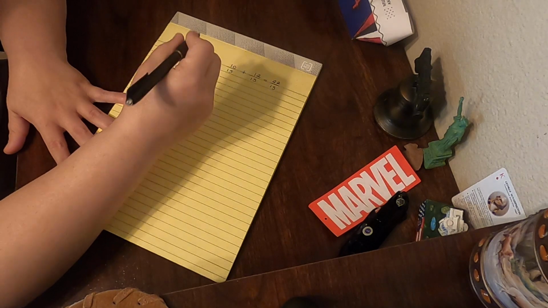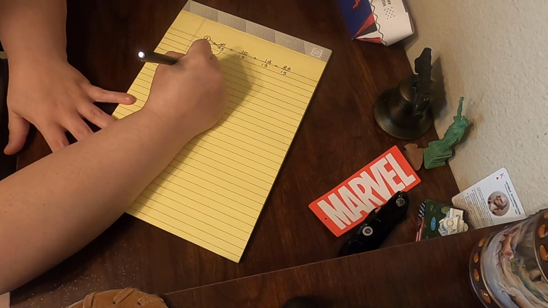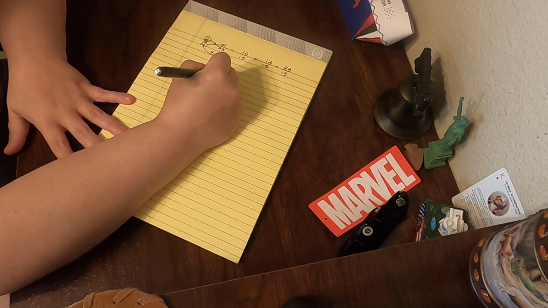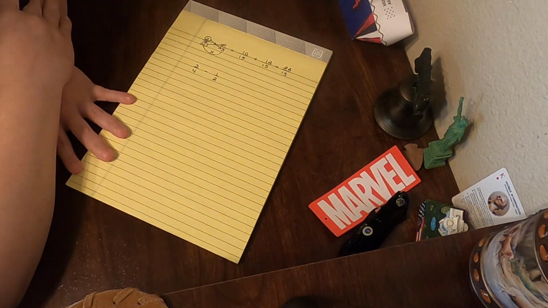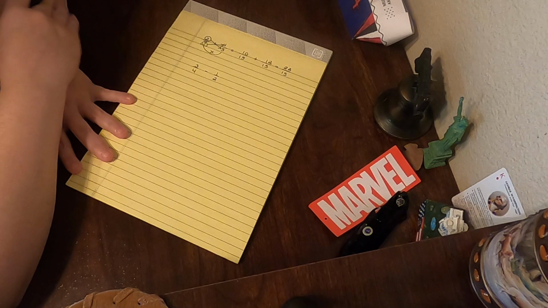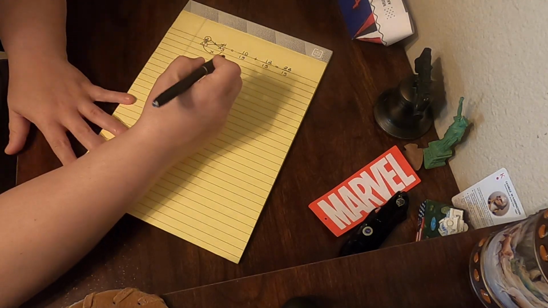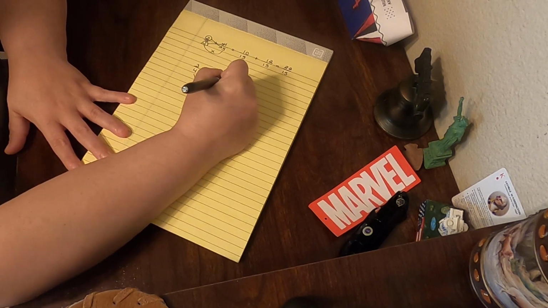All right, let's do another one. Let's say that we have 3/4 minus 1/2. Now this one you could do 2 different ways. I'm going to do the way I did up here first, and then I'll do the second way that we've talked about. So the first way would be just to multiply our denominators.